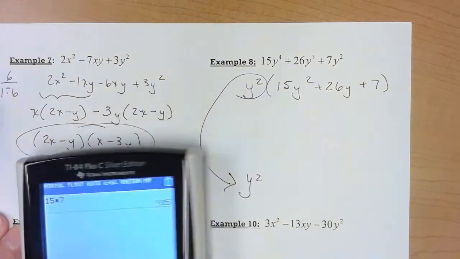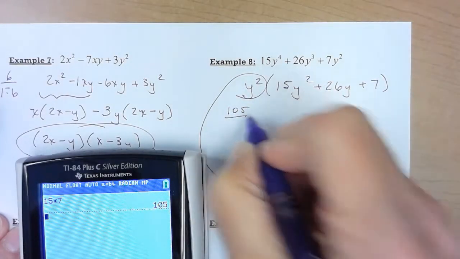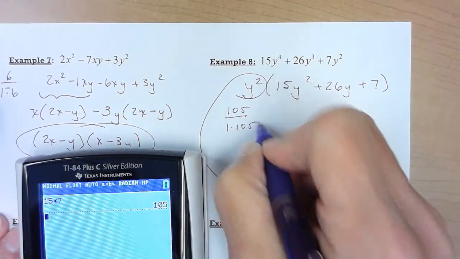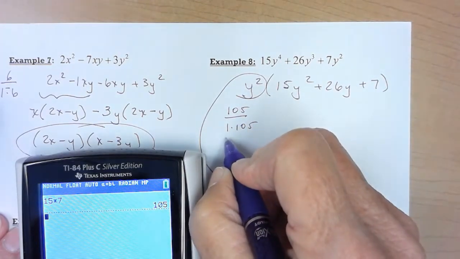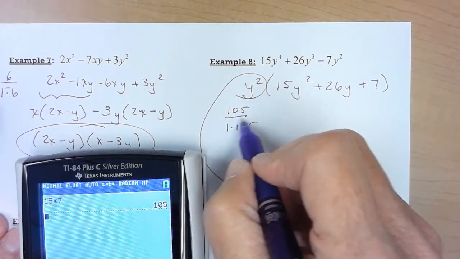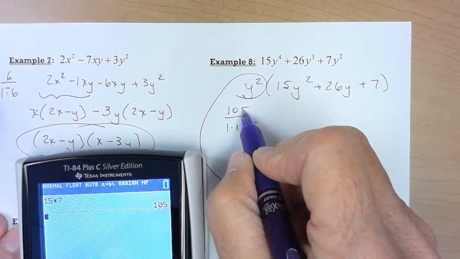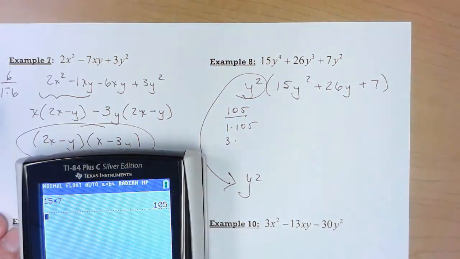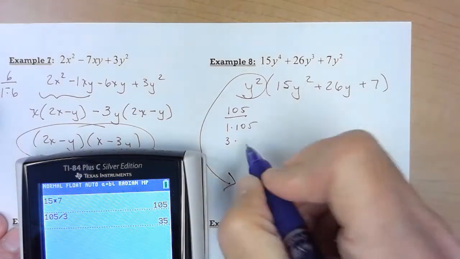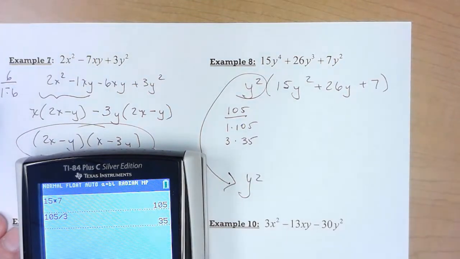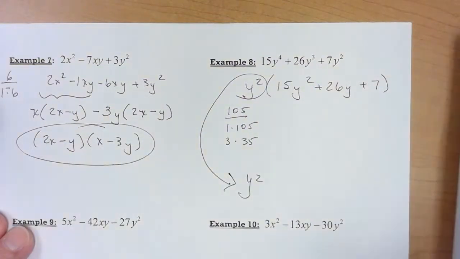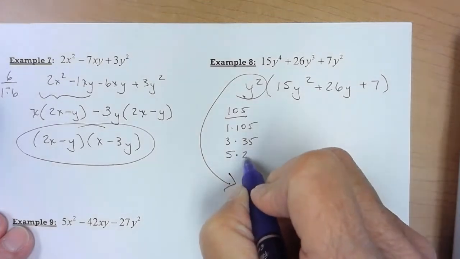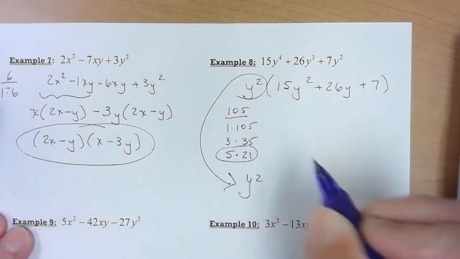Oh, 105. So I know 1 times 105. 2 will not go. 3 will go. There's a little trick with 3. If you sum up the digits of the number, and if the sum's divisible by 3, then the number's divisible by 3. So 105 divided by 3 would be 35. Need to go a little bit further. Let me see about 105 divided by 4. Nope, 105 divided by 5. Okay, so I think that's the pair I need, because it does give me 26.